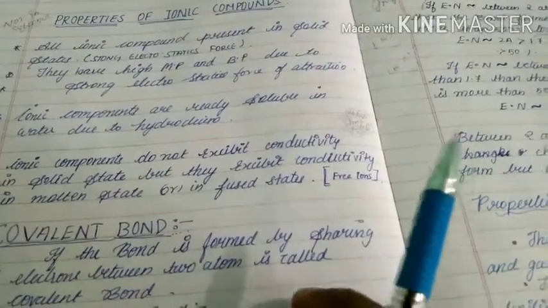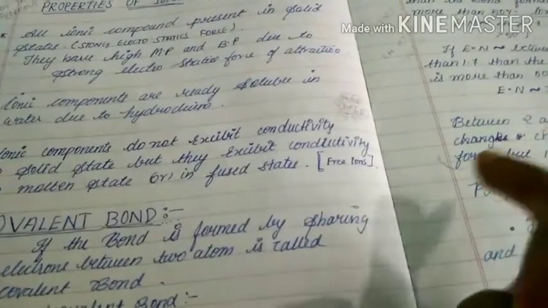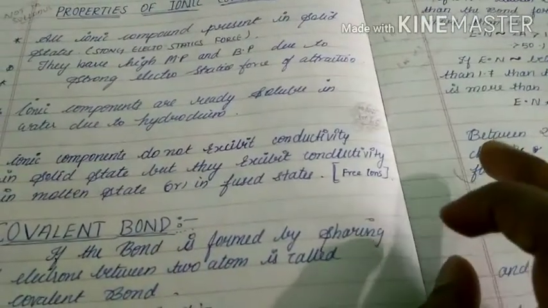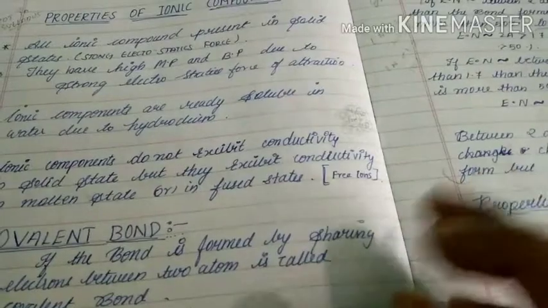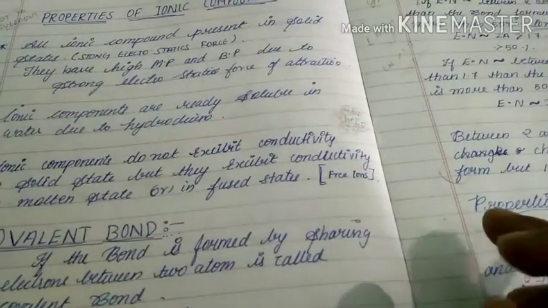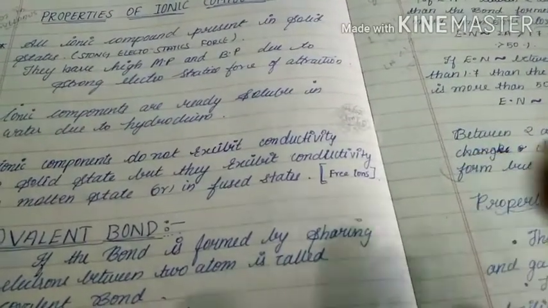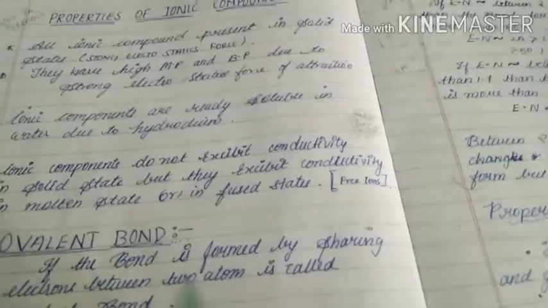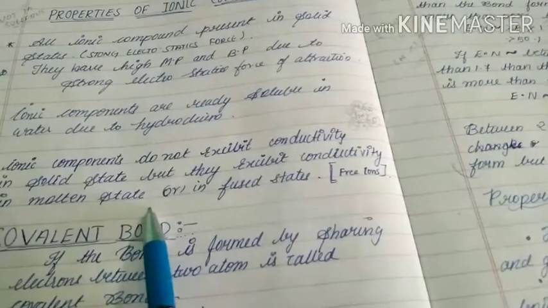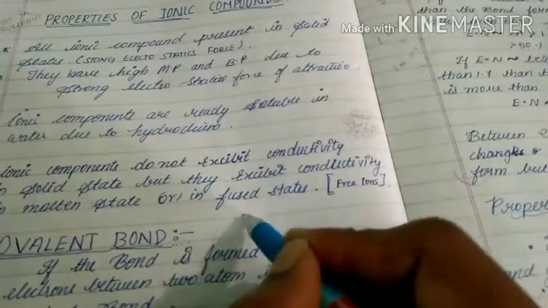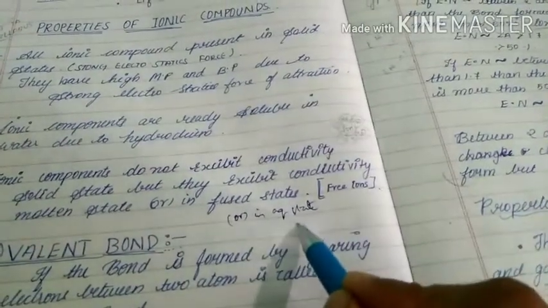But when that sodium chloride present in water, if you apply electricity to that water, if you touch that water, immediately you will get electrical shock, because when sodium chloride present in water, then immediately that sodium chloride undergoes dissociation, then free ions are produced. They are Na+ and Cl-. If free ions are present, then that substance exhibit conductivity. So what is our point? All ionic compounds do not exhibit conductivity in solid state, but they exhibit conductivity in molten state or in fused state or in aqueous state.